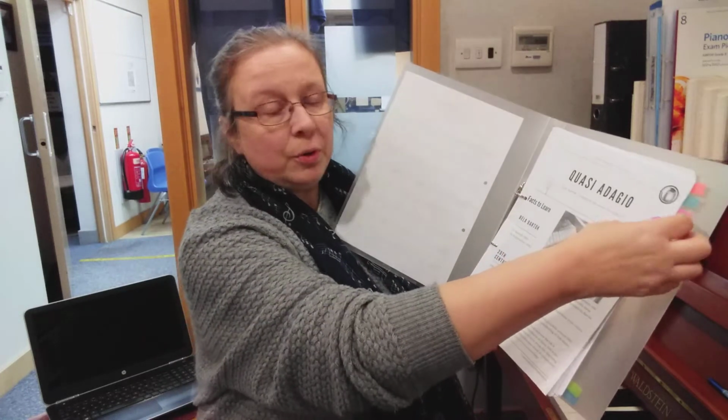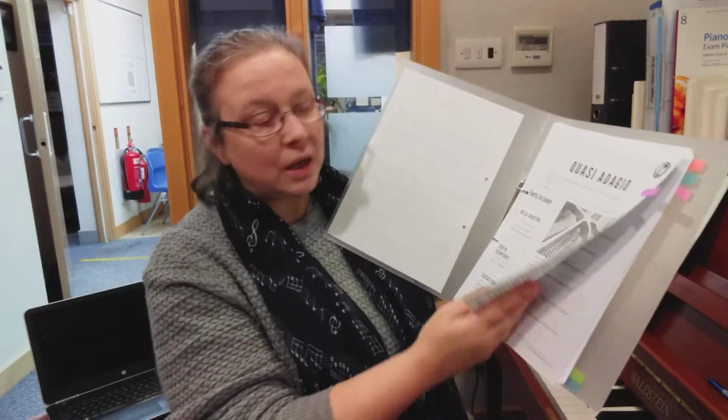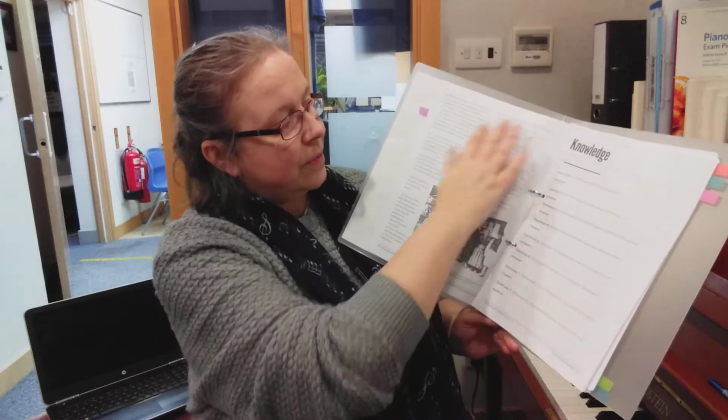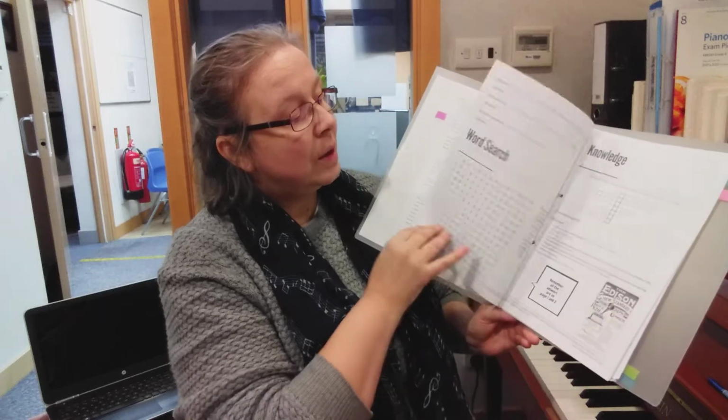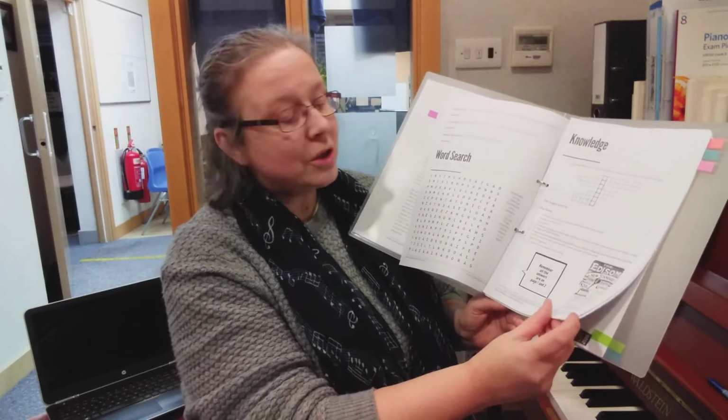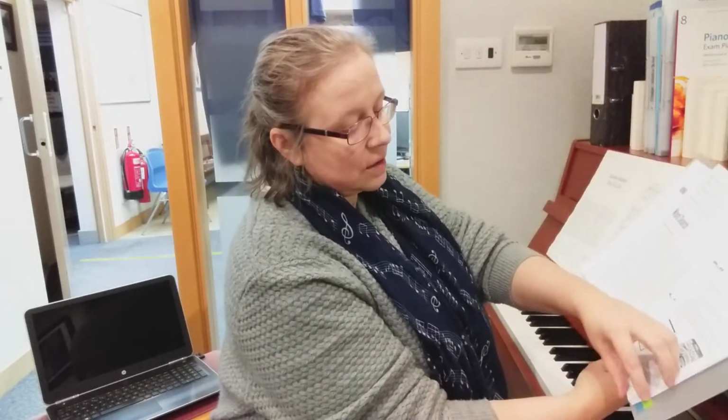This is the knowledge book that goes with my knowledge level sheet, and in here we have a comprehension and some questions. We have little quizzes and word searches and tick boxes on what we need to do, what we need to learn.